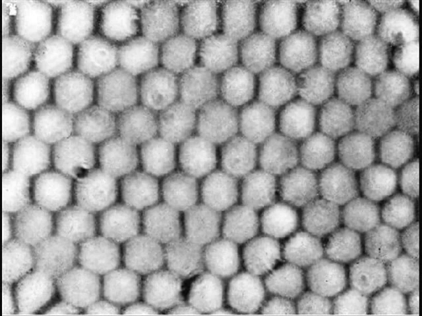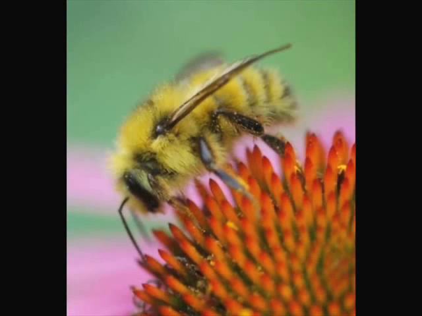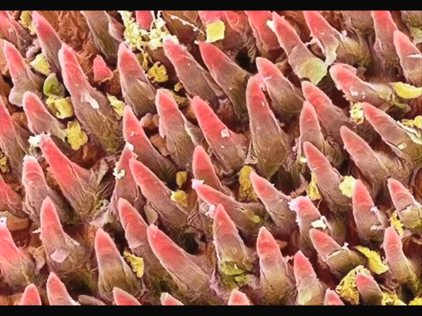And here we see the hexagonal honeycomb shapes that these rods assume as they arrange themselves within the retina mosaic. Now here we see a bee pollinating a flower, and this is a scan electron microscope of the human tongue.